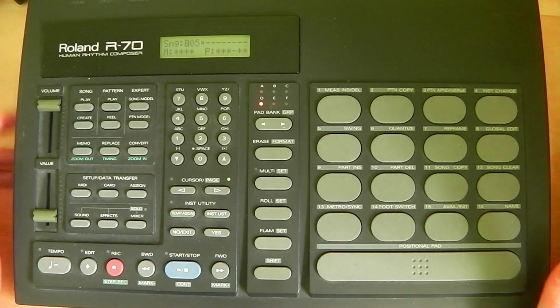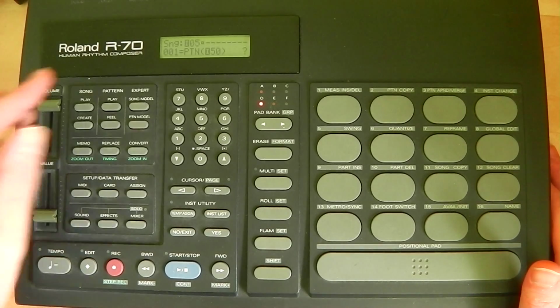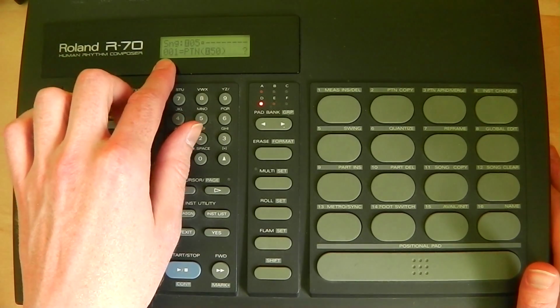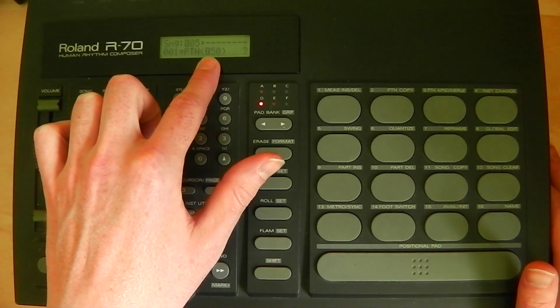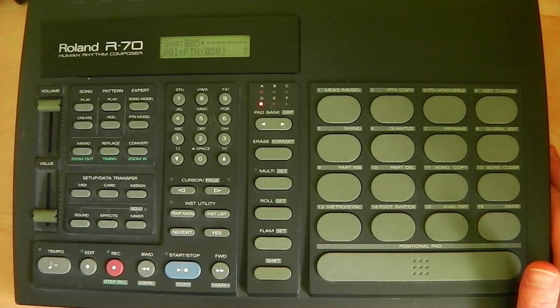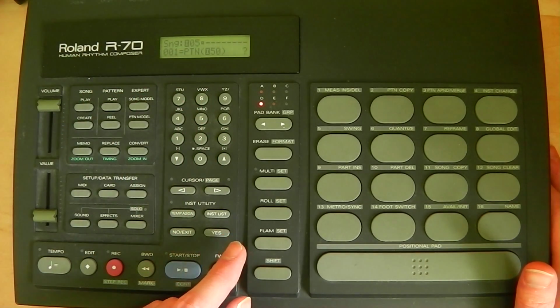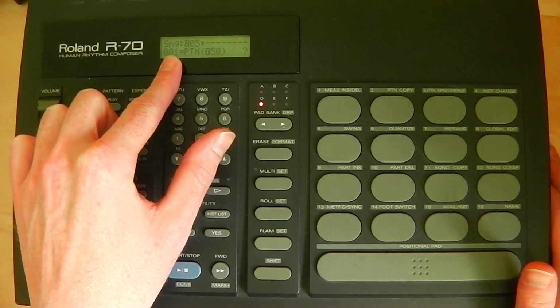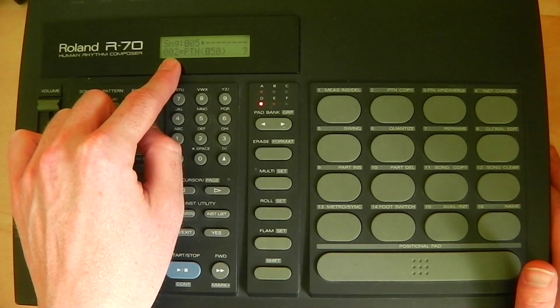Okay, now to create a song, you need to press create. Okay, so now it's saying part 1, pattern 50, question mark. So this is where you start programming in your parts. If you want pattern 50 to be part number 1, you press yes button, and now you see it's gone to number 2.